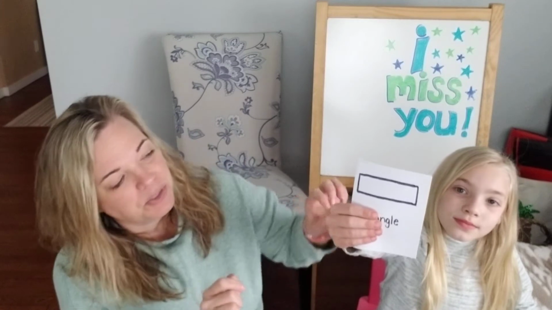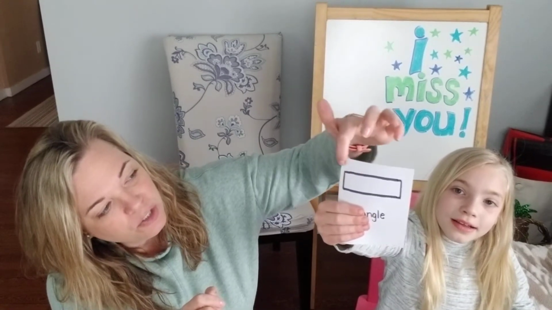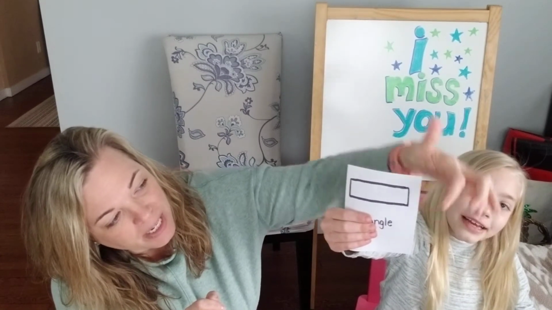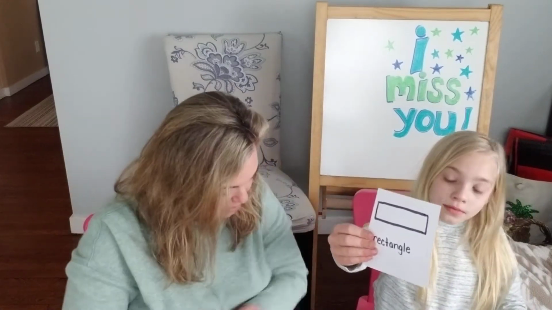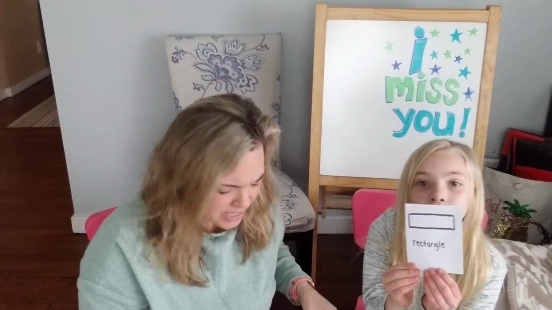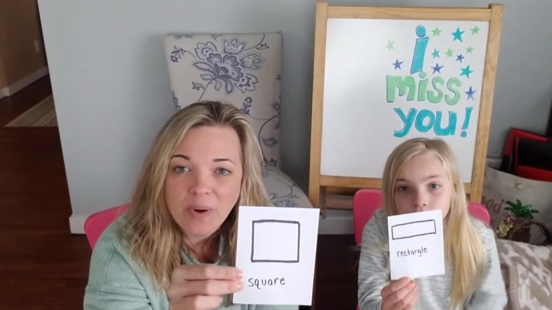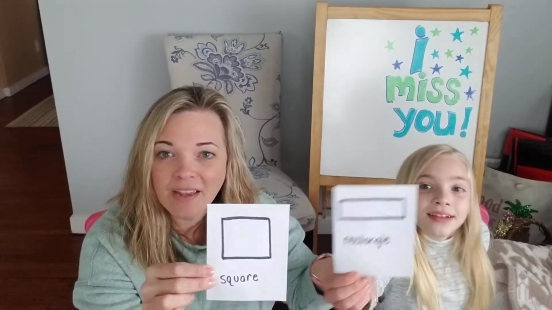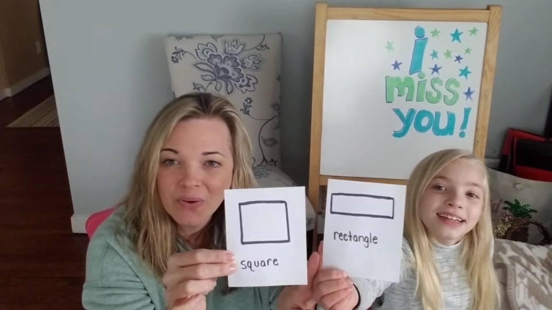What shape is this, friends? Can you see it? Did you say rectangle? If you said rectangle, you're right. Let's count how many sides a rectangle has. Are you ready? 1, 2, 3, 4. Wait a minute. Didn't we say a square had 4 sides? What's the difference between a square and a rectangle?